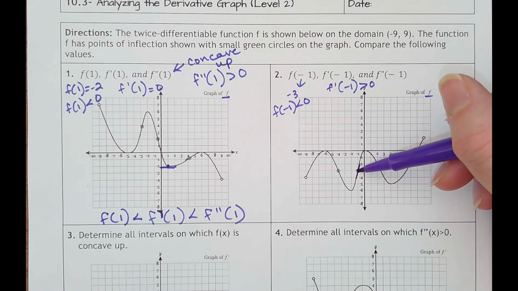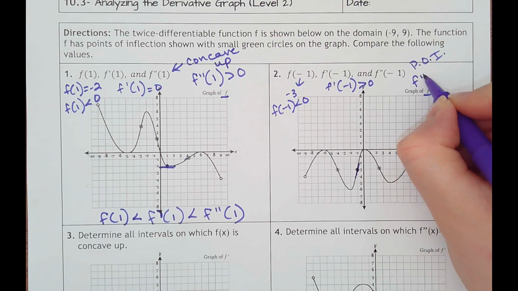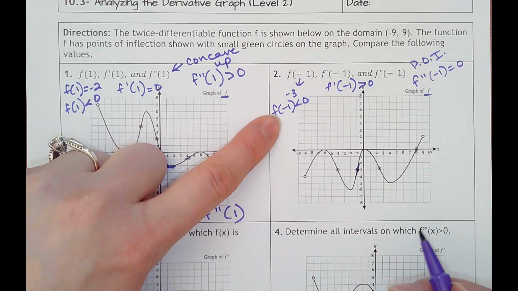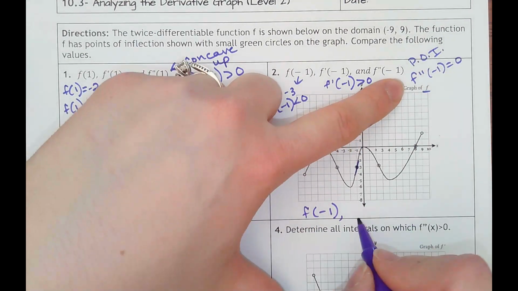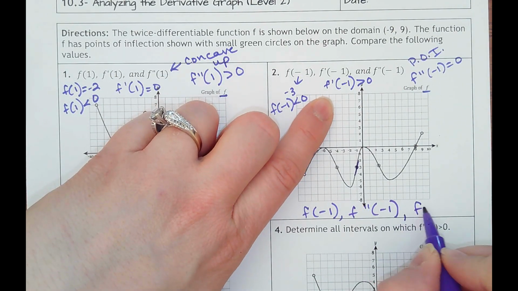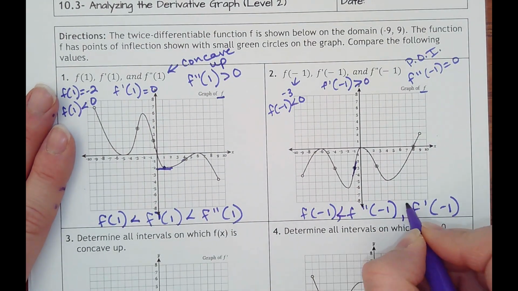And then f double prime at -1. Since there's a point right here, that's going to be the point of inflection, which means f double prime of -1 equals 0. And so I would do my smallest one, my negative, first, then my one that equals 0, that's f double prime, and then the one that's positive. Oh, I should put less than.